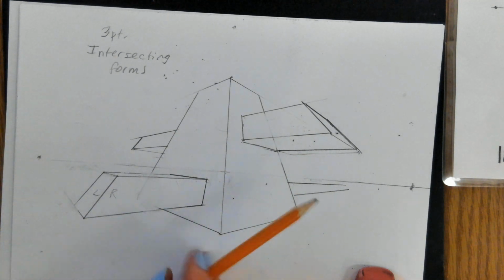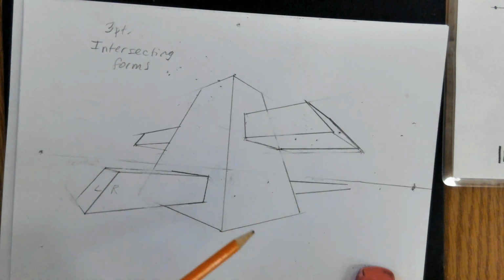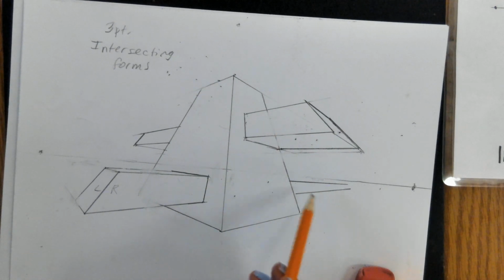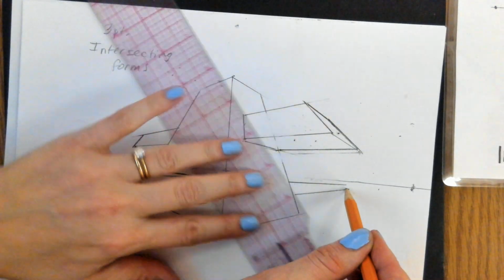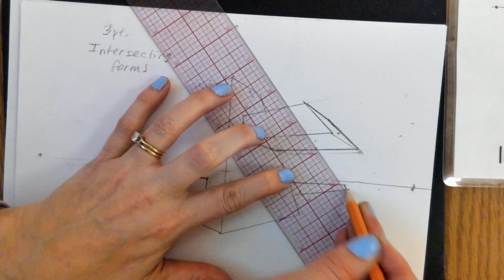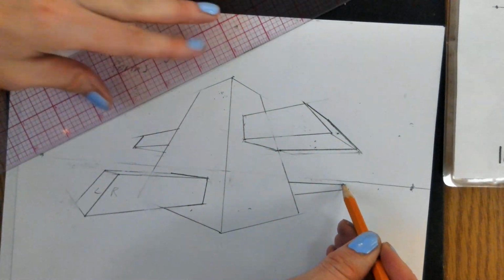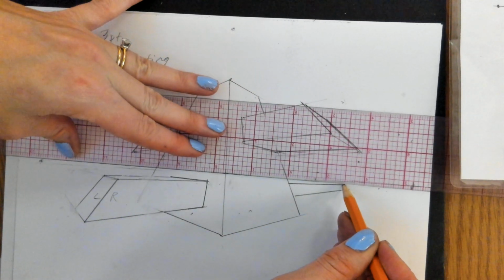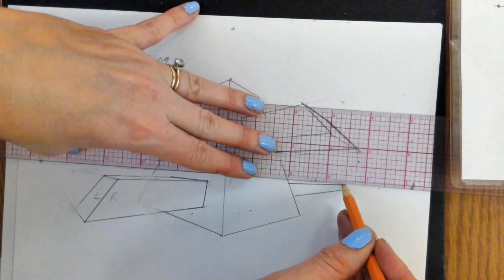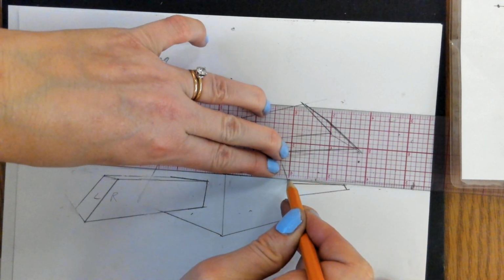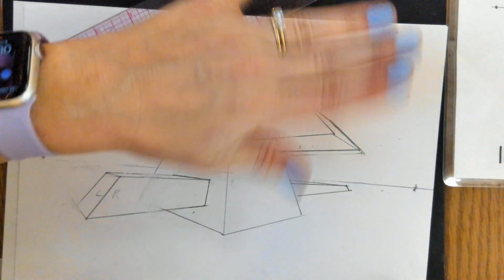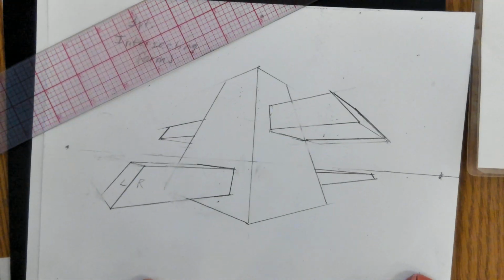And then we have to deal with this right edge over here. We can't see the left of it, but we can see where it ends, lining up to that vanishing point. And this far corner will be going to the opposite vanishing point as well. So just a smidge there. And we have our intersecting forms.